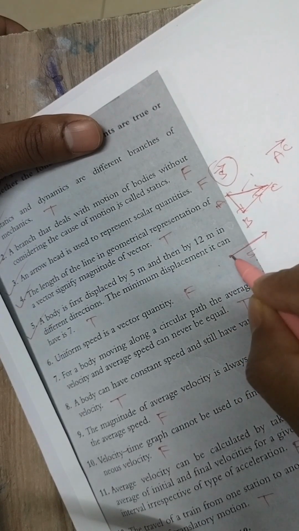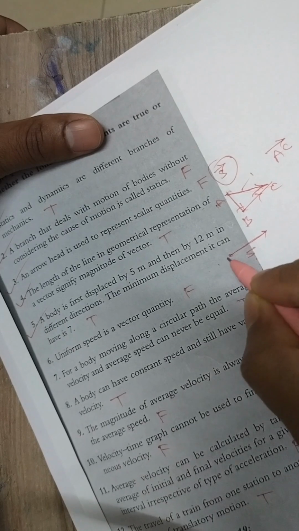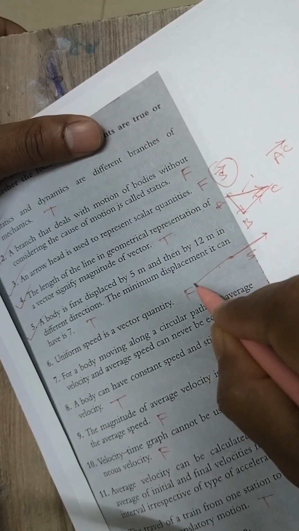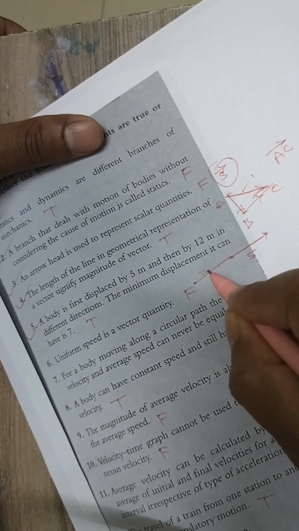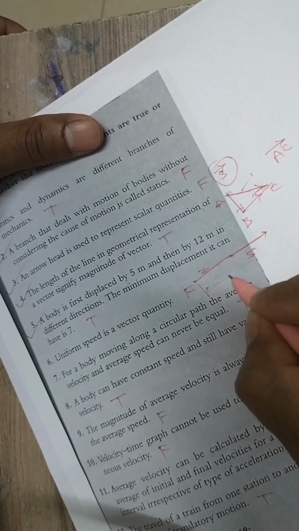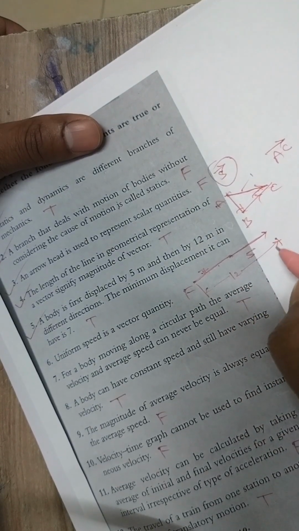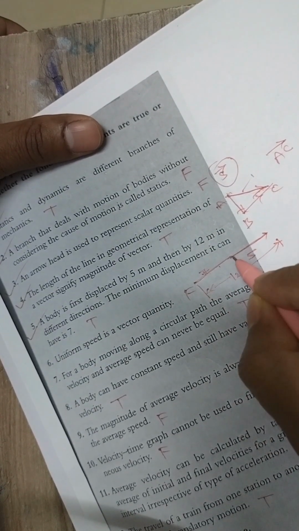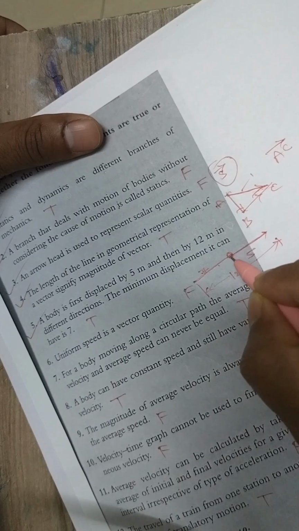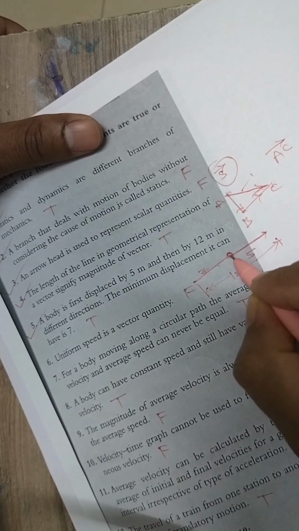So while coming it will come 5 and then it has to cover 7 meter additional to complete 12 meter in reverse direction. So 5 already covered and it came to the initial position from where it started.